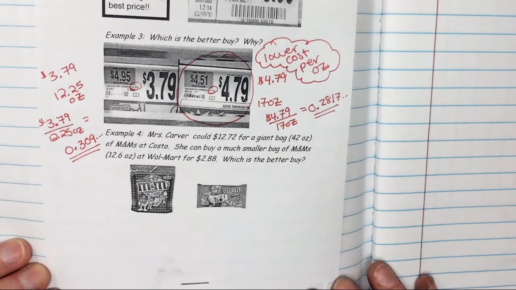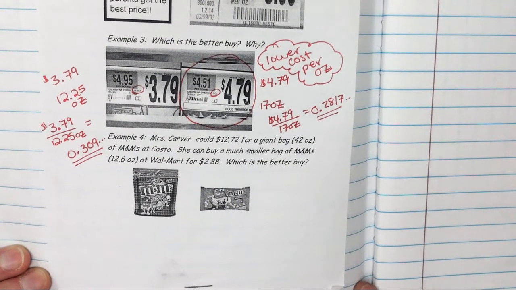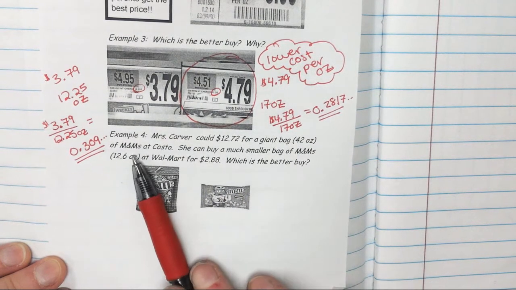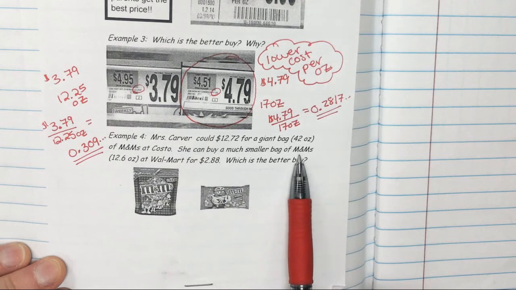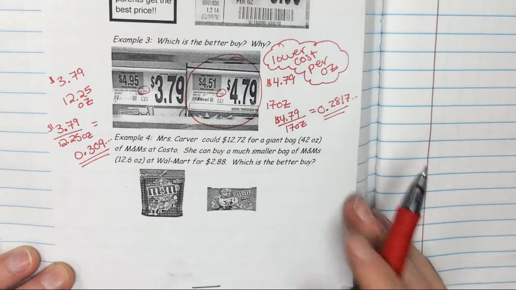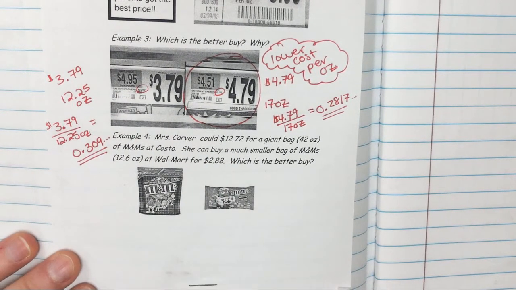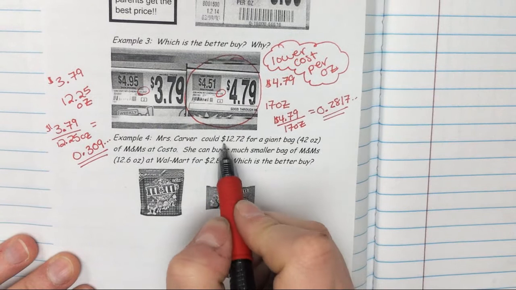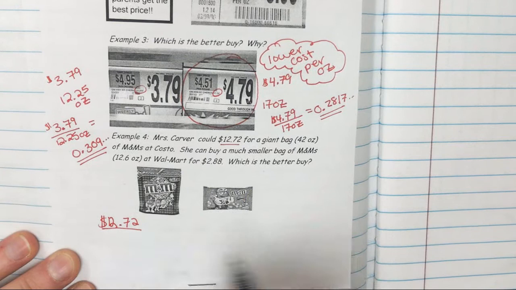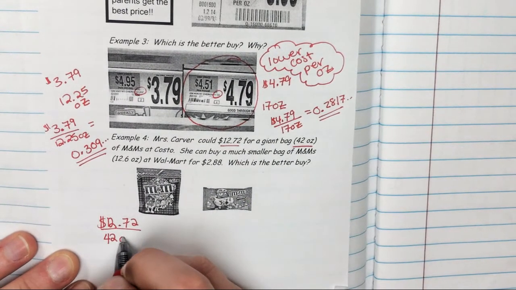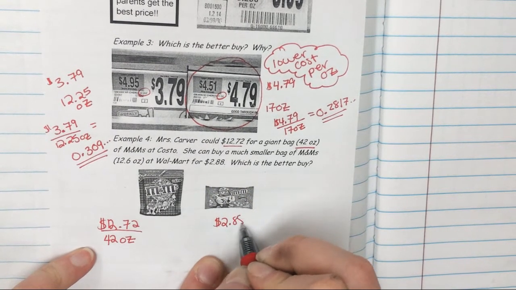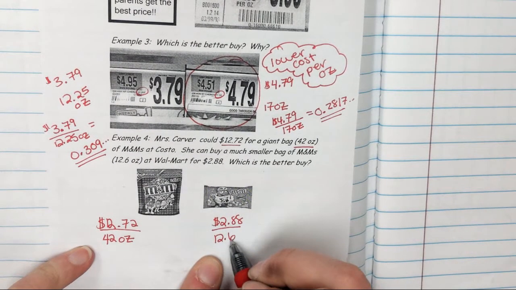All right, example 4, last example. Mrs. Carver could pay $12.72 for a giant 42-ounce bag of M&Ms at Costco. She could also buy much smaller bags of M&Ms, 12.6 ounces at Walmart for $2.88. Which is a better buy? So we're going to do the same thing that we just did with the Cheerios with the M&Ms. So my giant bag is $12.72 for 42 ounces. And my smaller bag of M&Ms is $2.88 for 12.6 ounces.